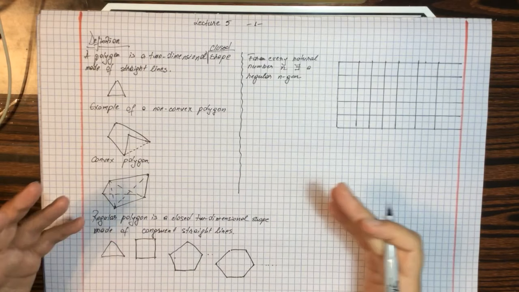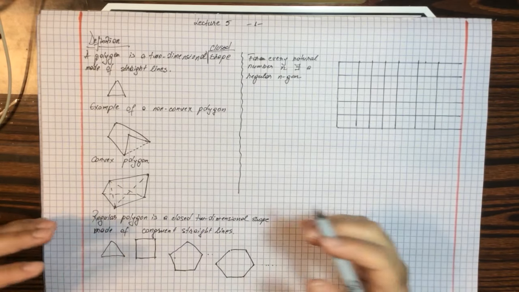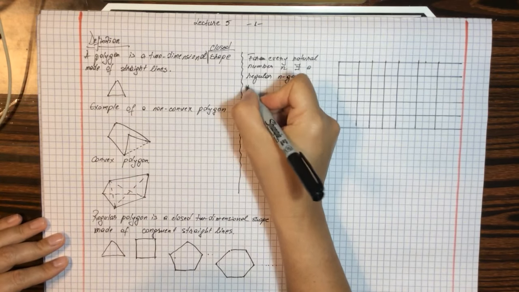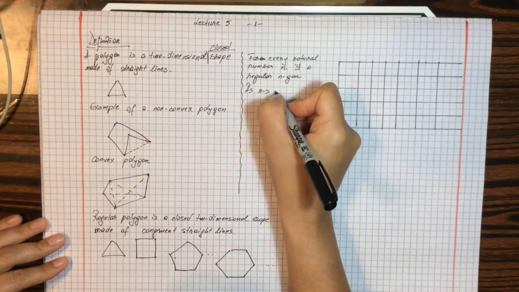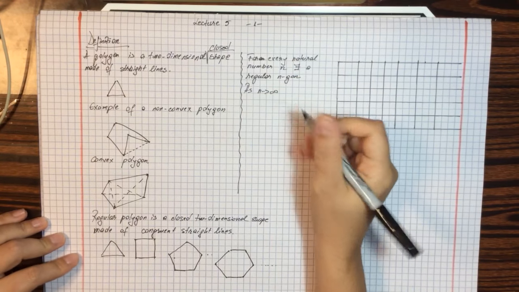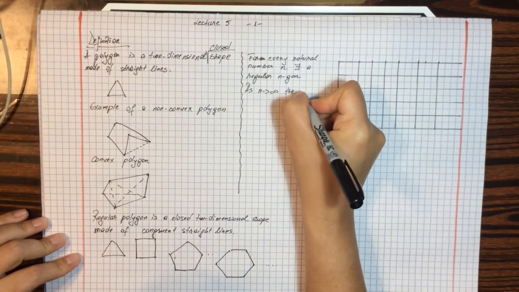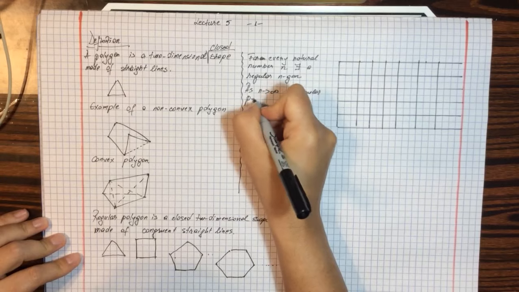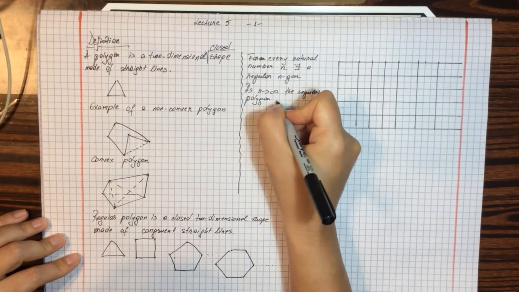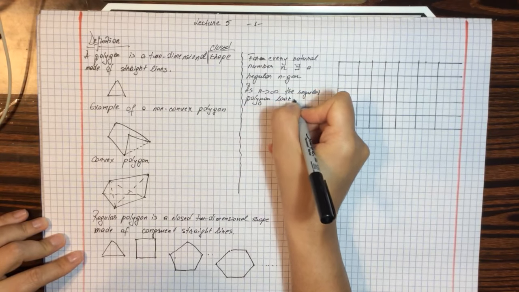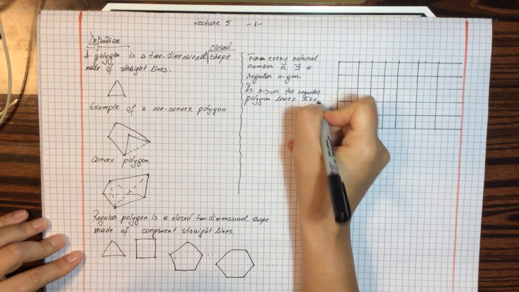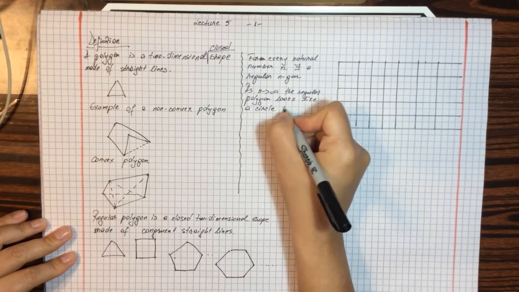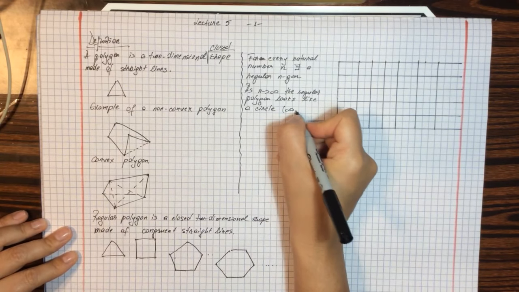So the larger the n becomes, the more and more the shape would look like what? Like a circle. So as n goes to infinity, meaning as n becomes larger and larger, the regular polygon looks like a circle. Sometimes the circle is referred to as the infinitagon.